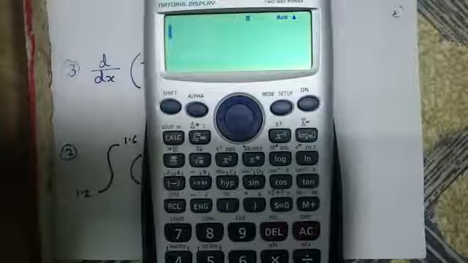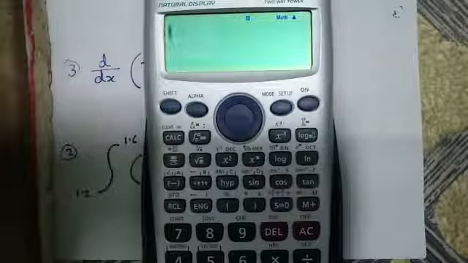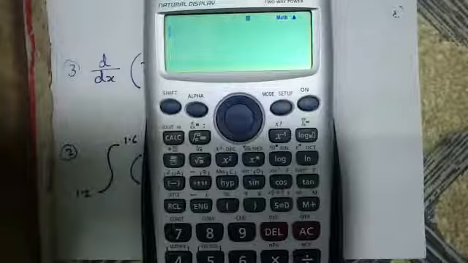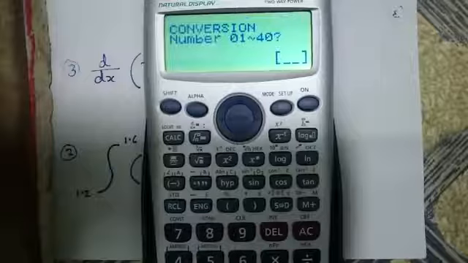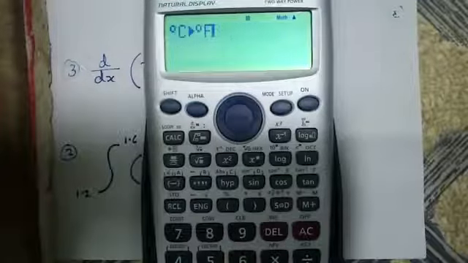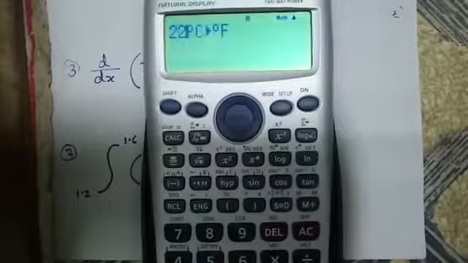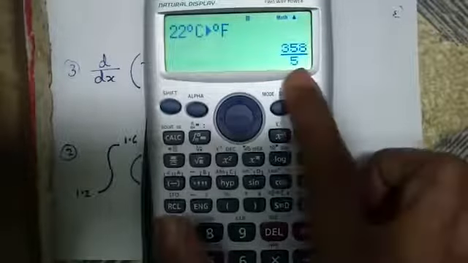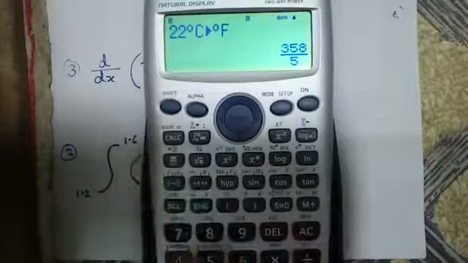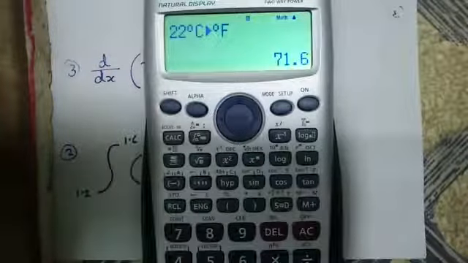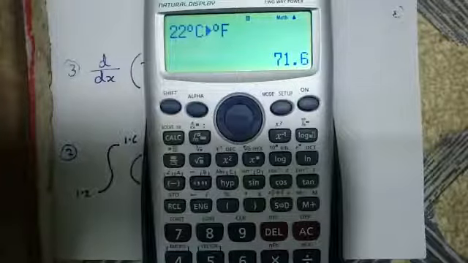11th feature is unit conversion. This calculator can perform conversion between units like kilometers to meters, centigrade to Fahrenheit, like this. For that, shift and 8, and I will use the 38th number conversion, that is centigrade to Fahrenheit. 22 degrees centigrade is equal to, it's in fraction, I want to know the decimal value, so shift and equals to, that is 71.6 degrees Fahrenheit.